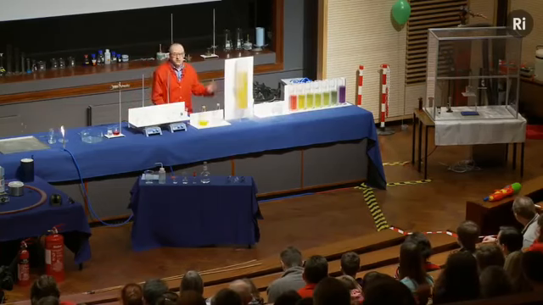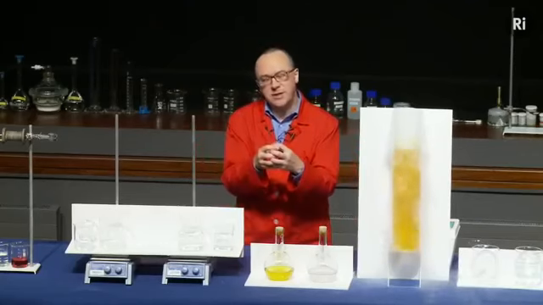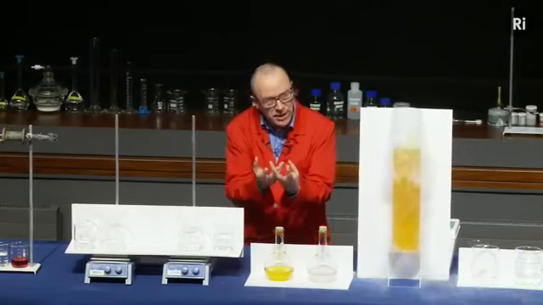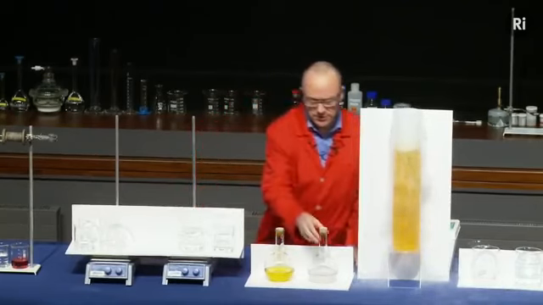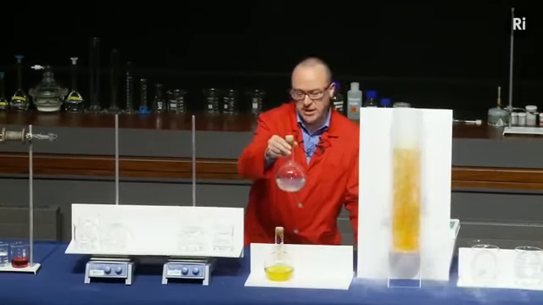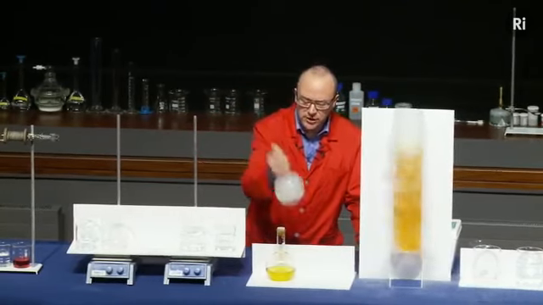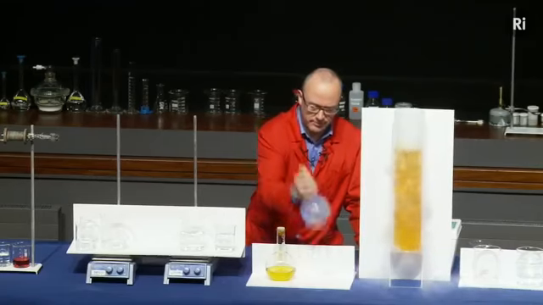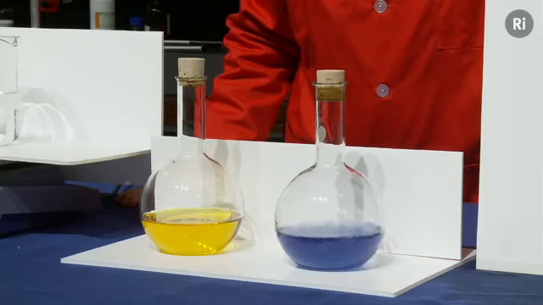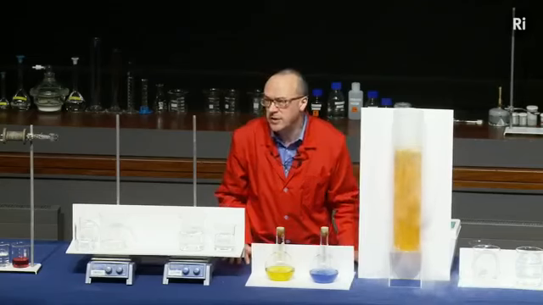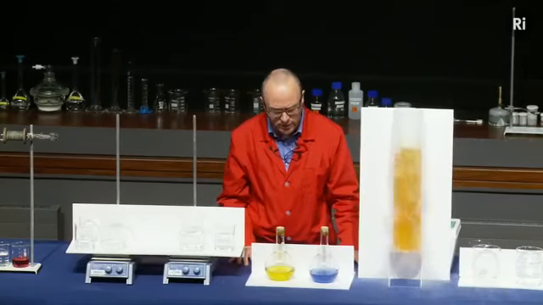So in all the reactions we've seen so far, we mixed two things together. It produced a chemical reaction which gave rise to a colour change. So let's have a look at this flask. This flask has a colourless liquid in, but if I shake the flask, it turns blue. That's a bit surprising because I didn't seem to be mixing two things together. I was just shaking up a single liquid.